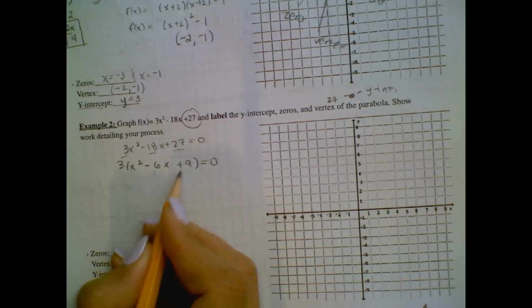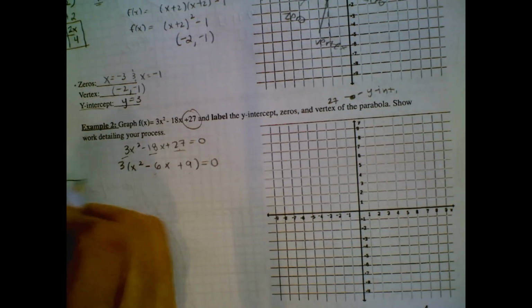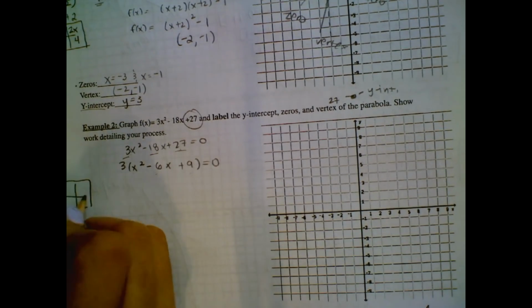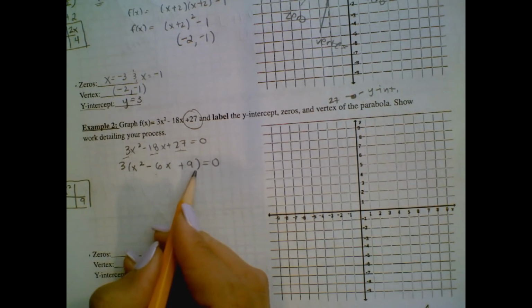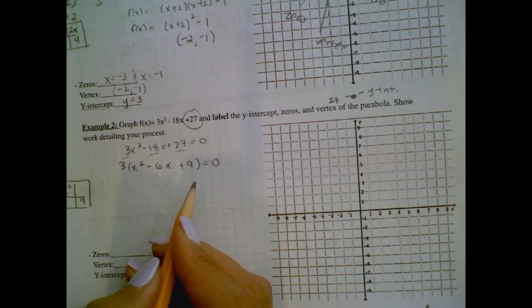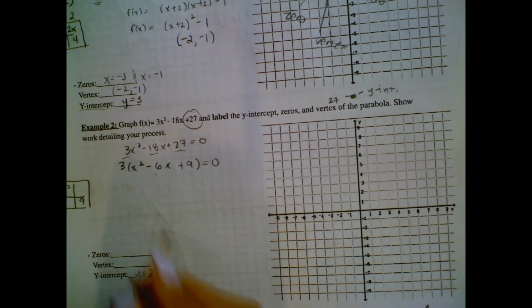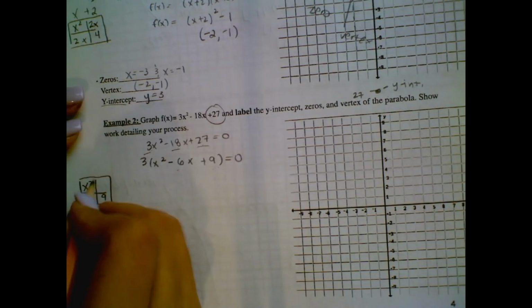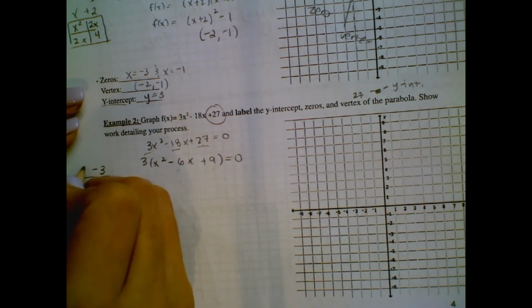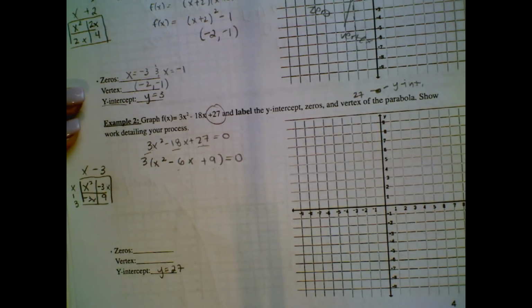Now all we've got to do is use the box method for the inside part here. It's going to be x squared, 9. What we're looking for is what multiplies to give me 9 but adds to give me negative 6. The two numbers that work are negative 3 and negative 3, because negative 3 times negative 3 is 9, and negative 3 plus negative 3 is negative 6. So those work. We pull out our common factors here, so we get x minus 3 and x minus 3.